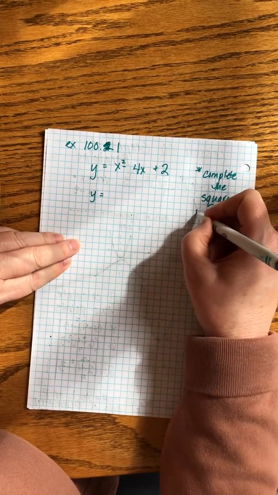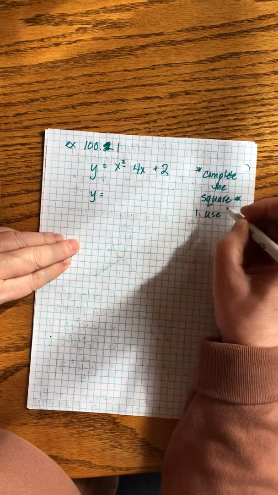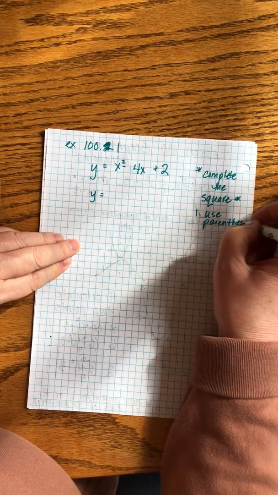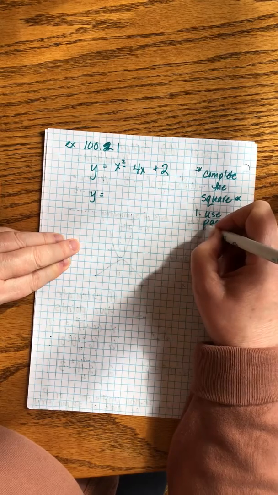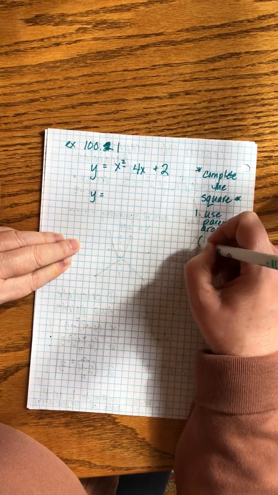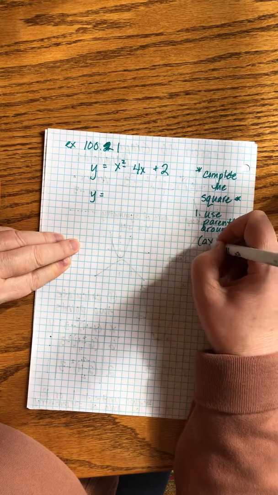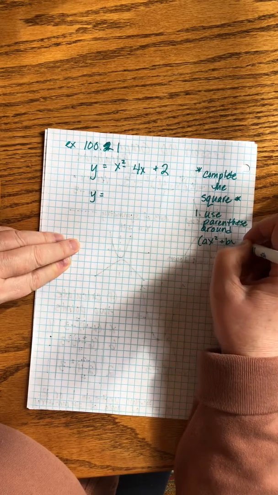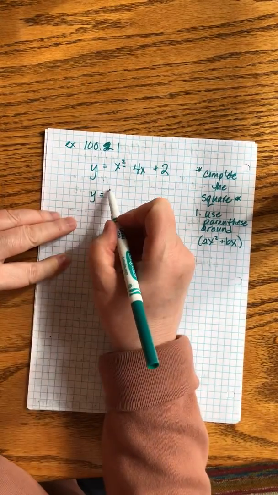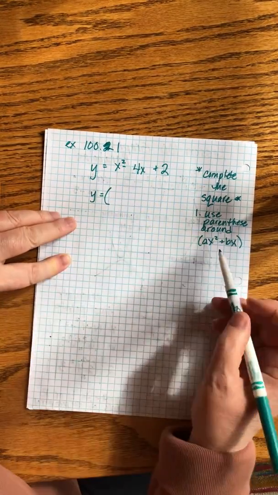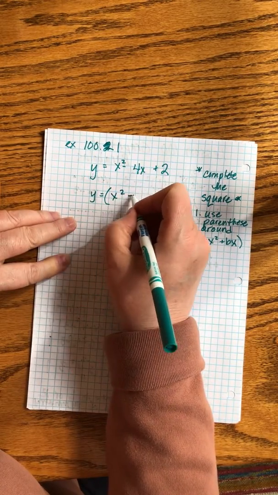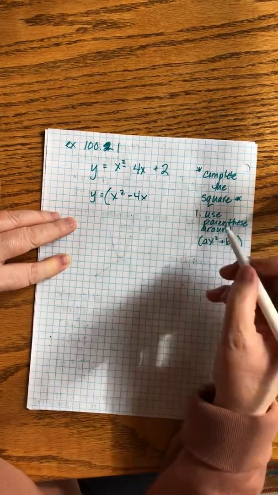First thing, we're going to put parentheses around what we would consider the a term and the b term. So we're going to put x squared minus 4x inside of parentheses.